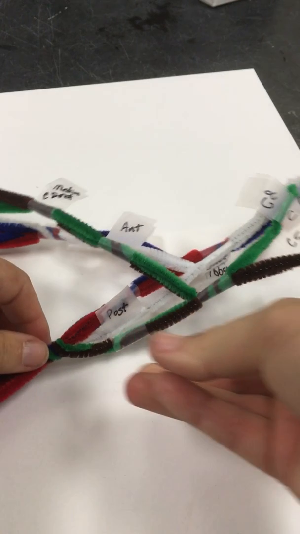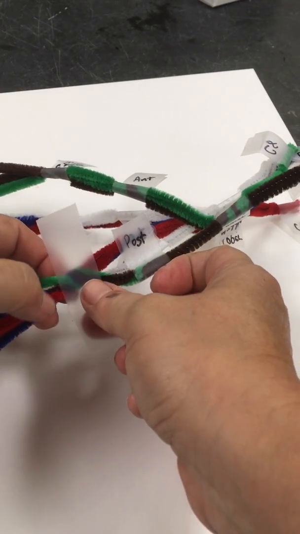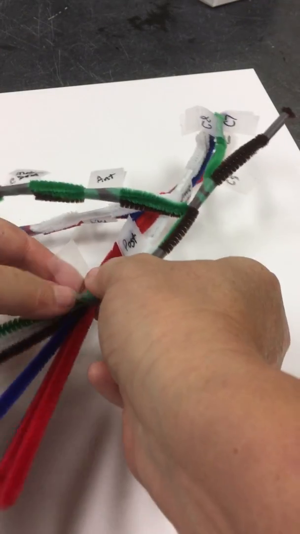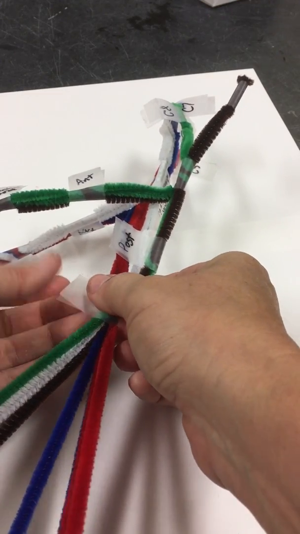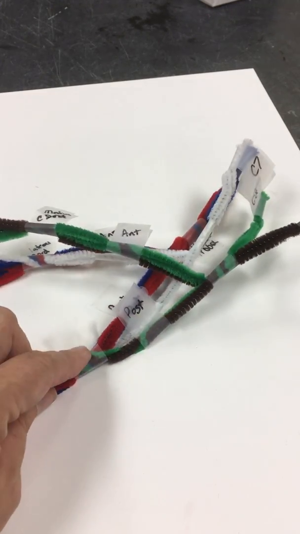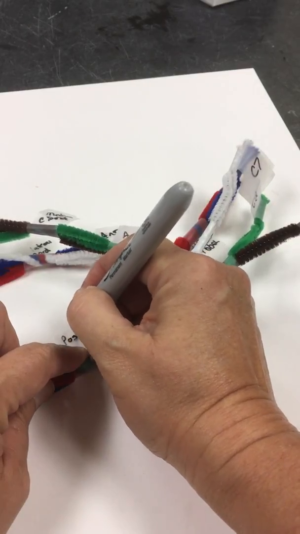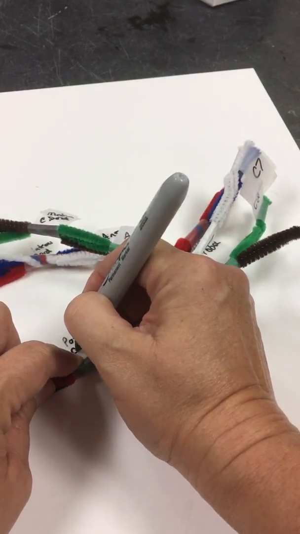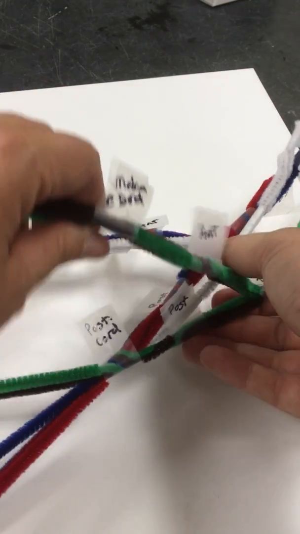And I will label it the posterior chord. So again, I'll take a little piece of tape, wrap it around, form a little tag with it by putting the 2 sticky sides together, and we will call this the posterior chord. All right, we're almost finished.